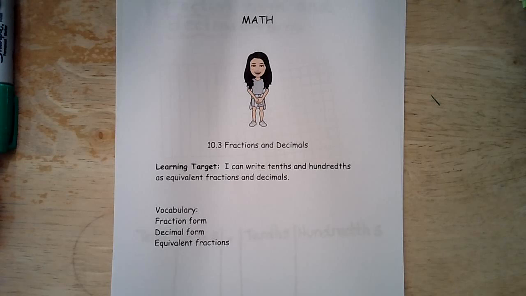Hey, fourth graders, it is math time again. Our math lesson today is 10.3, fractions and decimals. The learning target: I can write tenths and hundredths as equivalent fractions and decimals.